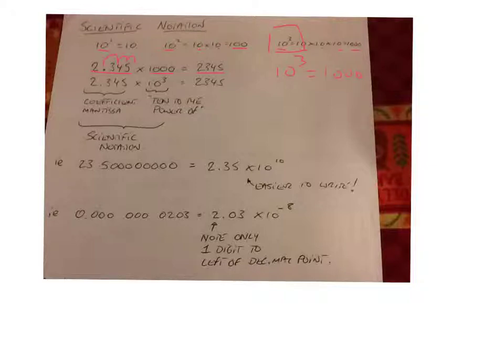So we could rewrite 2.345 times 10 to the 3 as being equal to 2,345. So we can write 2,345 in 3 different ways, as itself, or in this way here, or this way here. And this third way is scientific notation, where the 2.345 is known as the coefficient, or the mantissa, and this part here is known as the 10 to the power of.